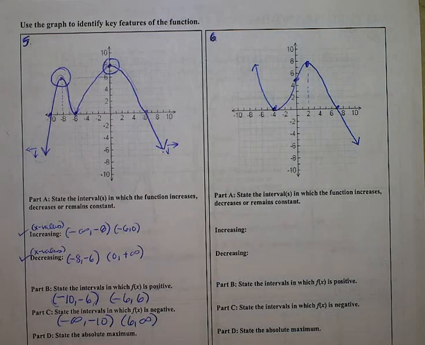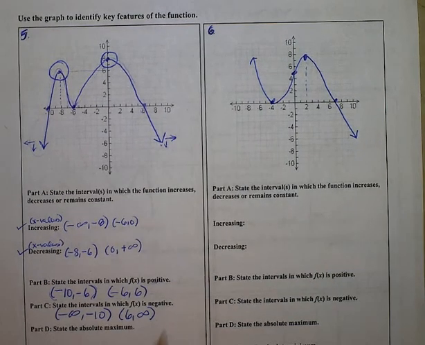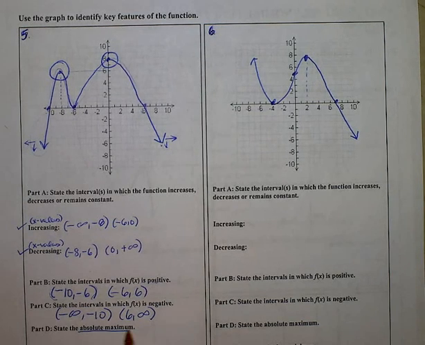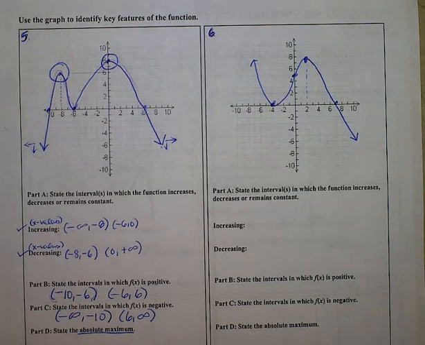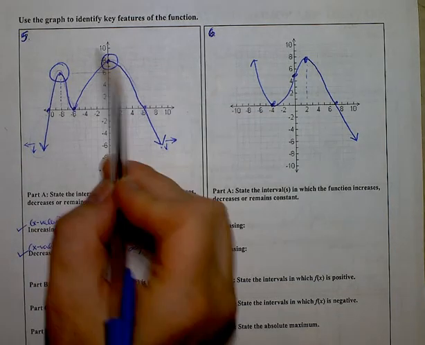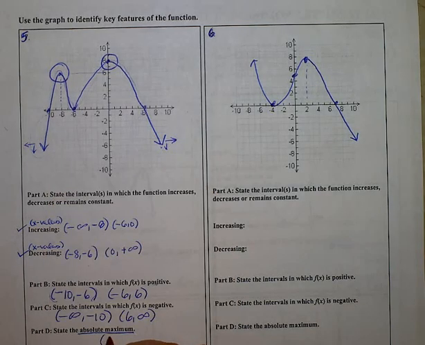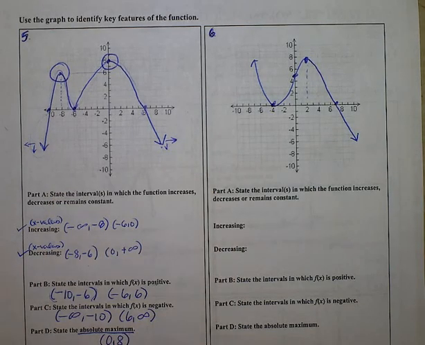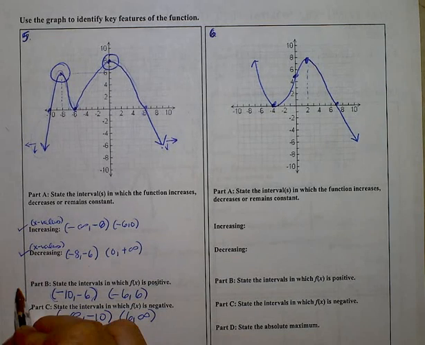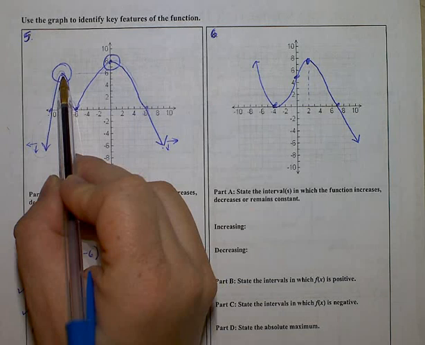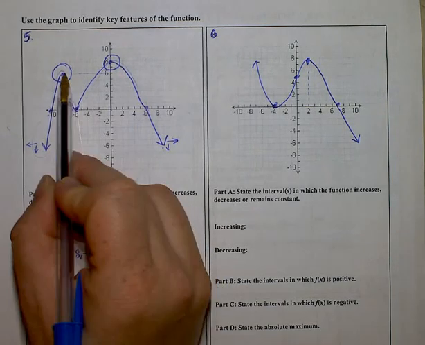So let's go and look at maximum. I'm going to worry only right now about local maximum and absolute. And we write them as an ordered pair. Which one ends up going higher? This one does, right? So as an ordered pair, that's your absolute. So we're going to say 0, 8. And the local is going to be negative 8, 6.